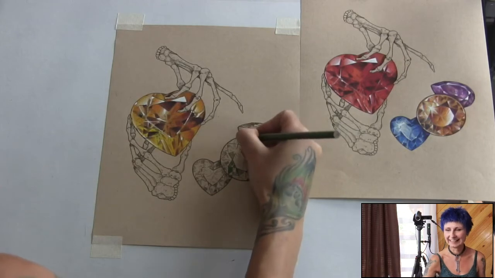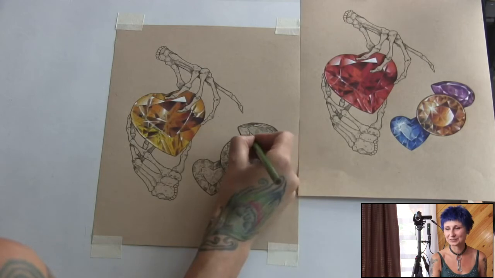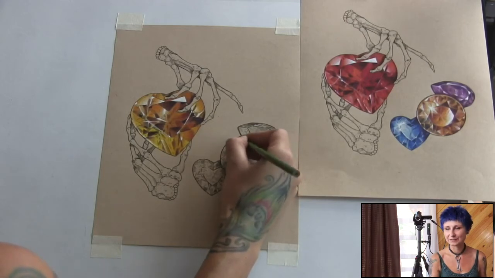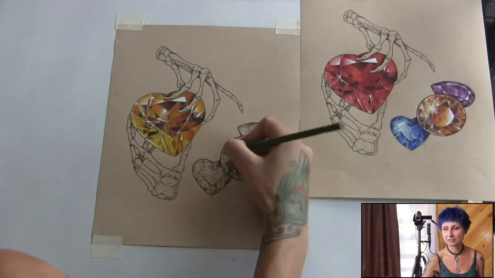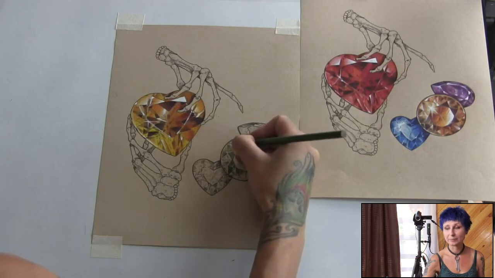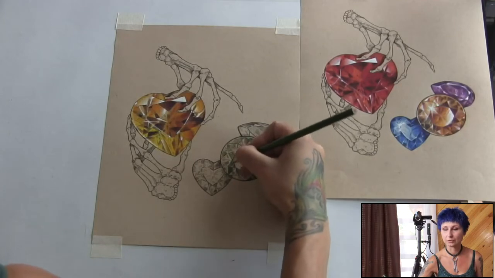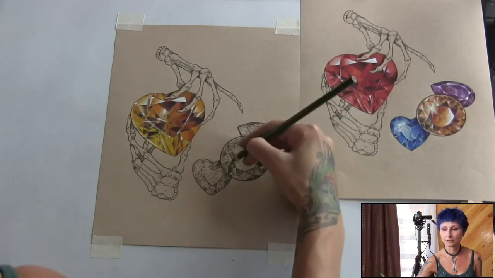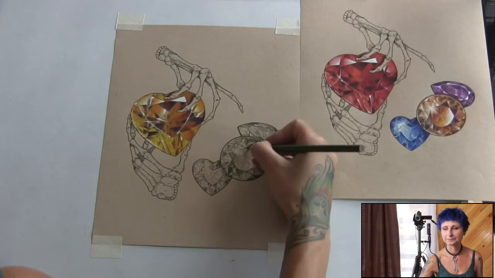This paper feels a little toothy. Yes, it is toothy. It has a little bit of texture to it, which I really like for coloring. And I'm using tan toned just because it's fun. You certainly don't have to. When coloring gemstones, you could have done this on white paper or gray paper or any other color if you have pencils where the pigment is strong enough to cover the color of the paper completely without being altered. Then go for any color paper.